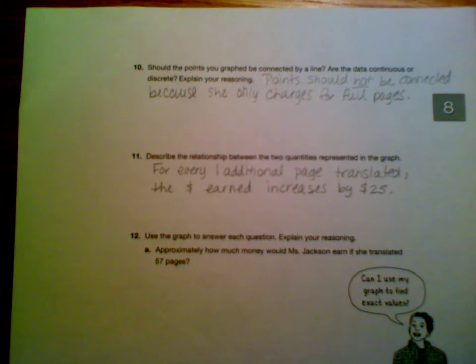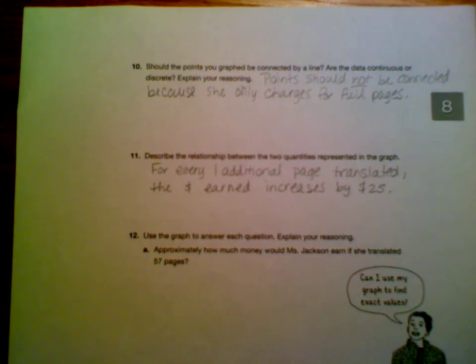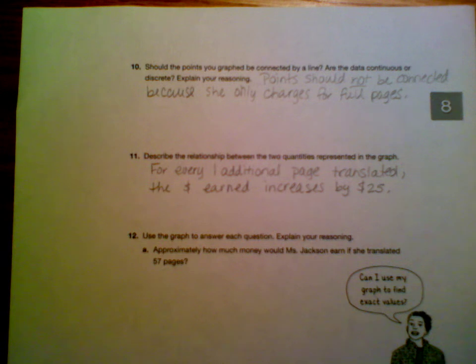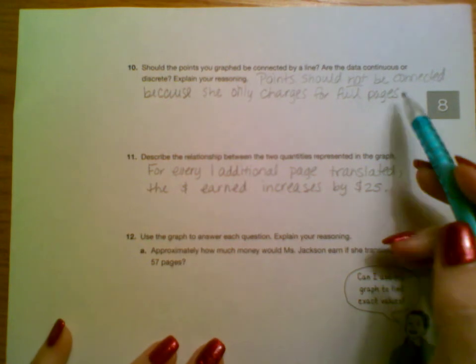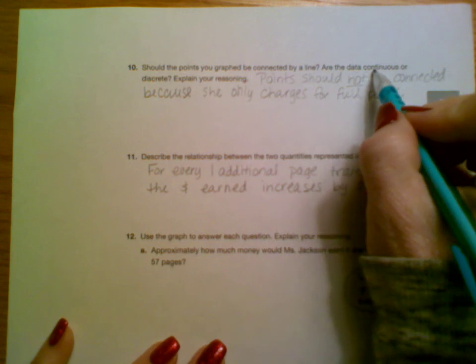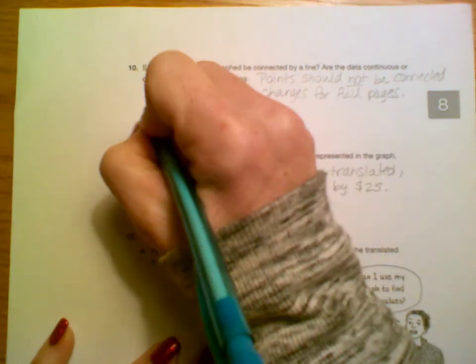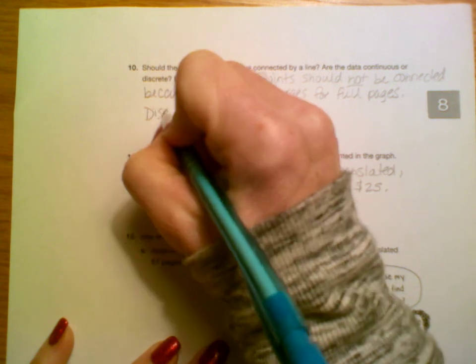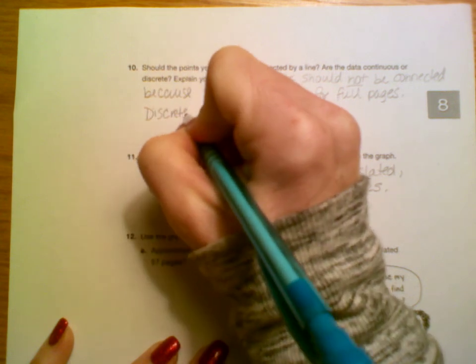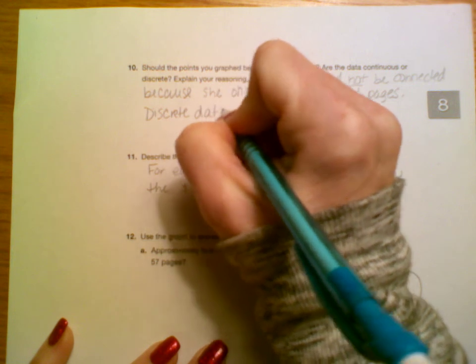She doesn't charge you $12.50 for a half page. If you go on to another page, she's going to charge you the full $25. So is that data called continuous or discrete? When we do not connect, don't connect is discrete. So we have discrete data.